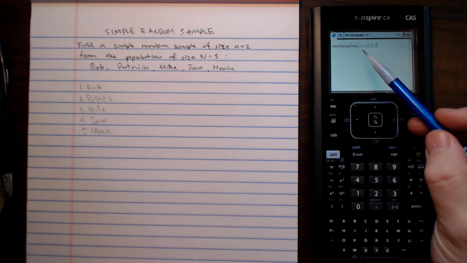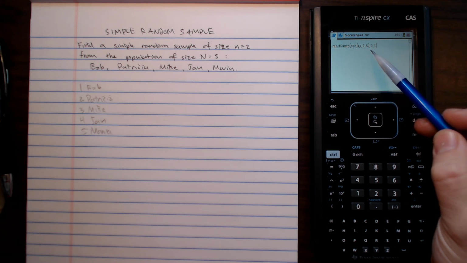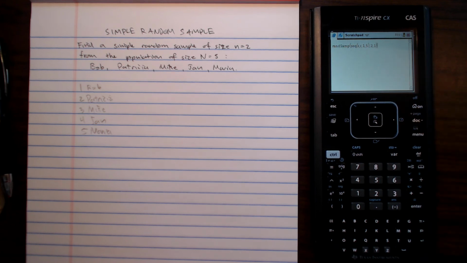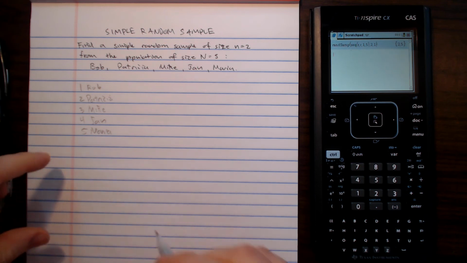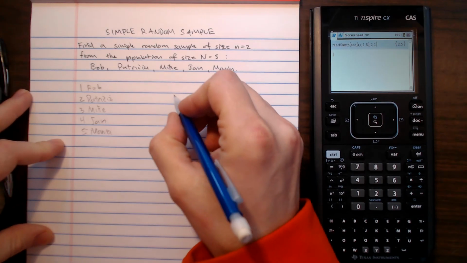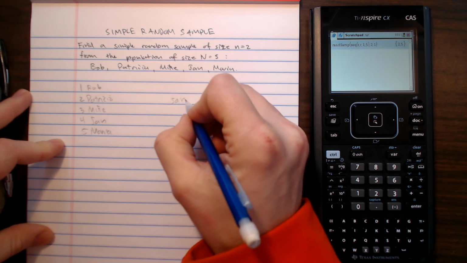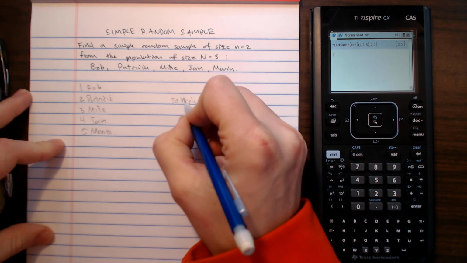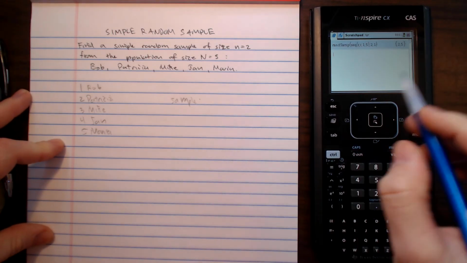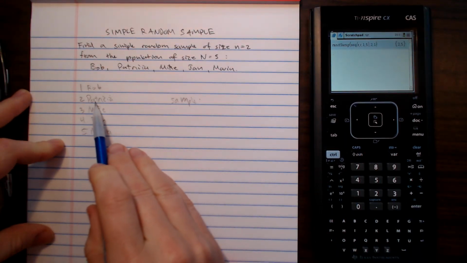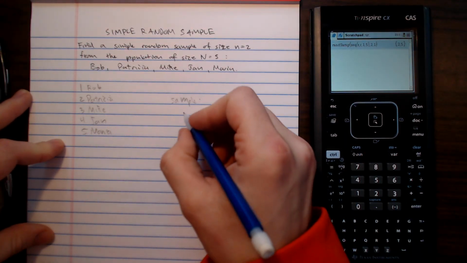So from the numbers 1 through 5, I want to choose 2 of them with no replacement. That gives me the numbers 2 and 5. So our sample are the second and 5th entry, so Patricia and Maria.